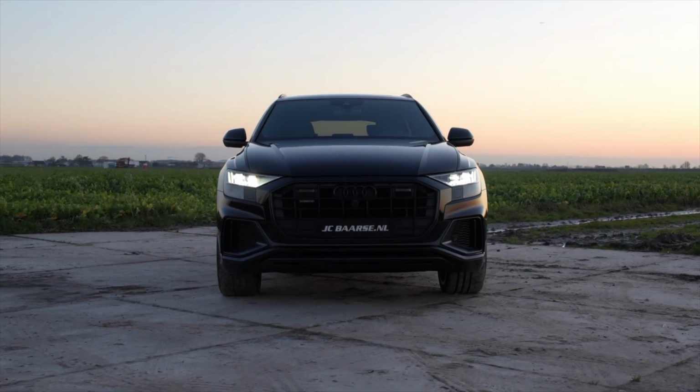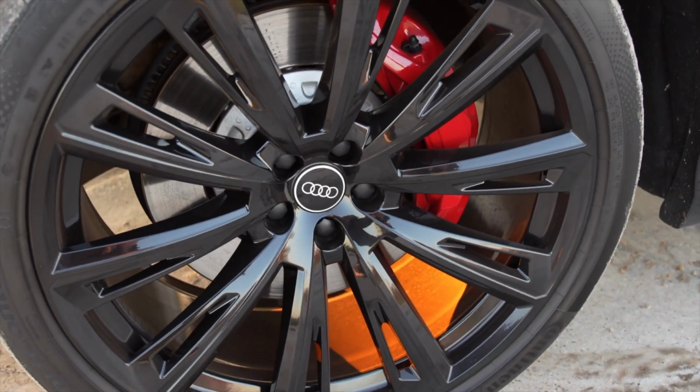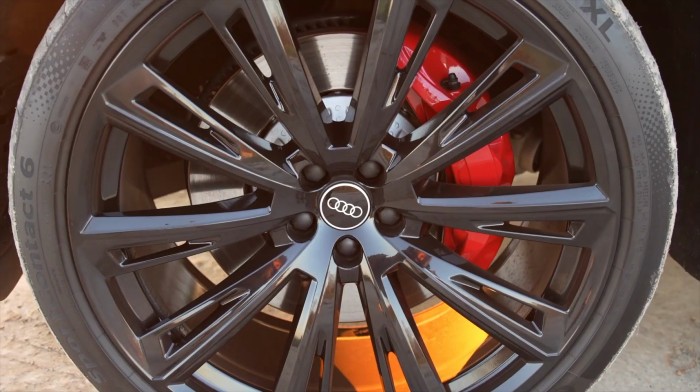If your Audi has these small tiny holes in the front seat, then your Audi most likely has a seat ventilation option, which will certainly make your rides more comfortable, especially on warm days.